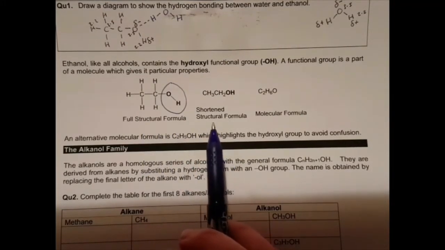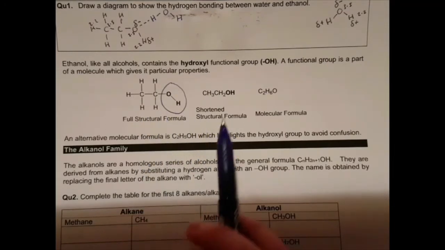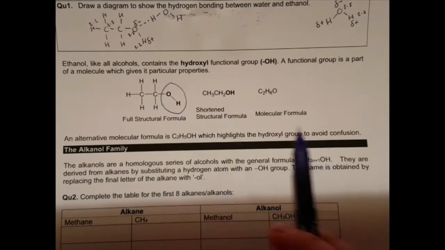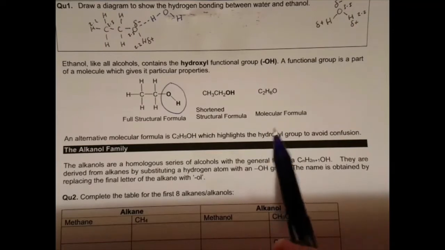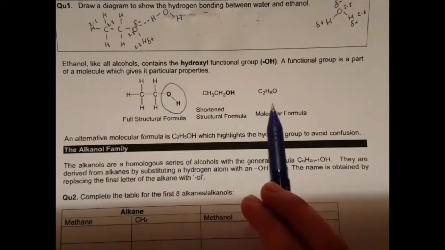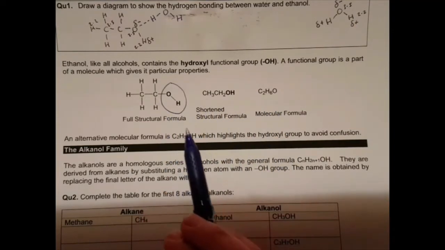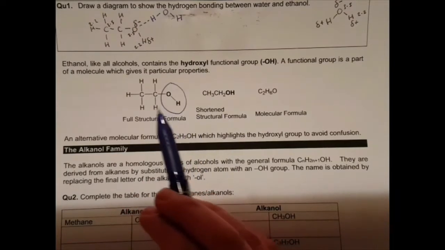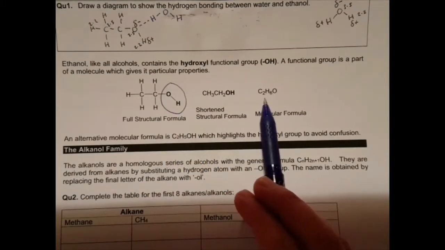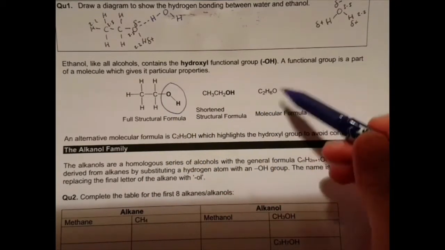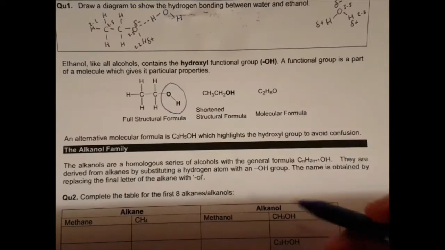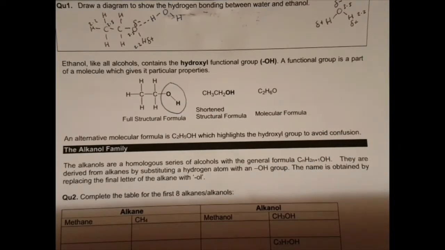When we draw the shortened structural formula for alcohols, it's very similar to the way we've done it in the past. A little point about the molecular formula. You'll see here that we've written the molecular formula in the way that you would perhaps expect by just counting the number of each type of atom, so we get C2H6O. But C2H6O could actually refer to several different types of structure.